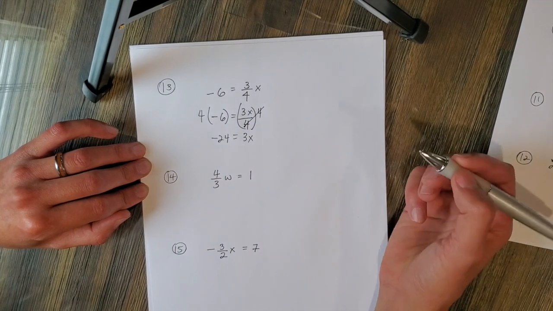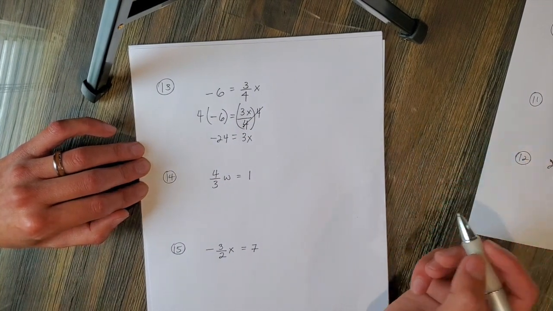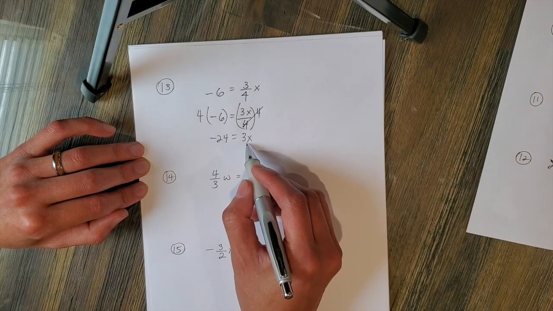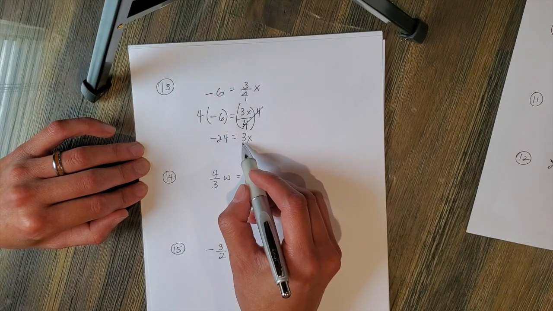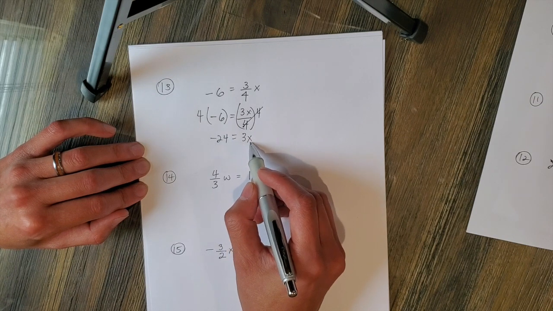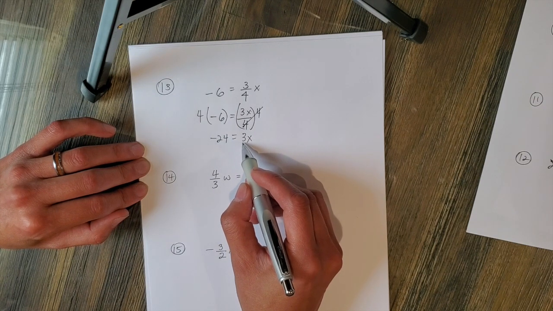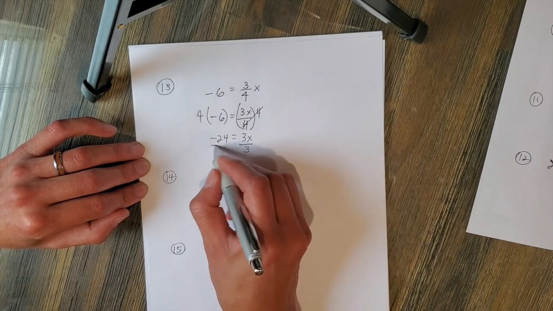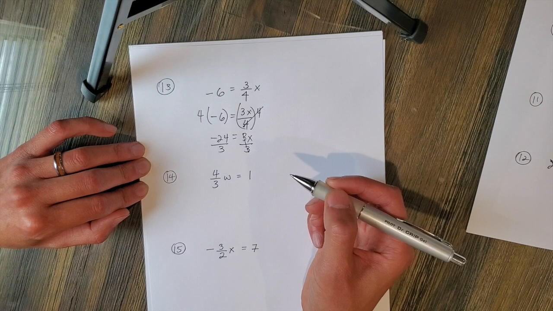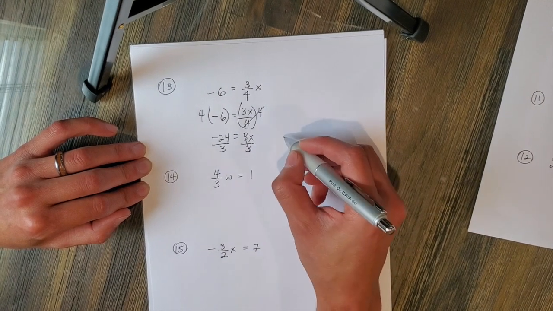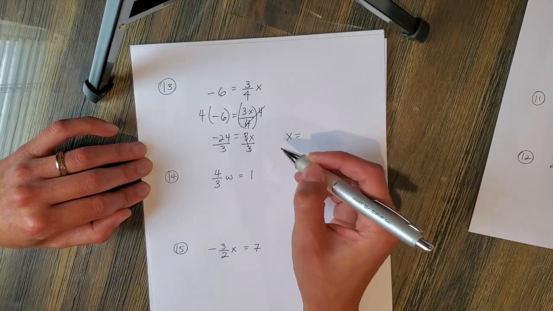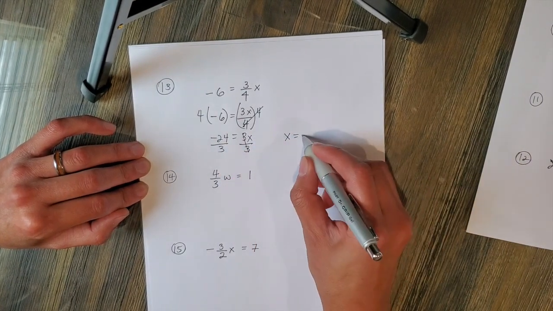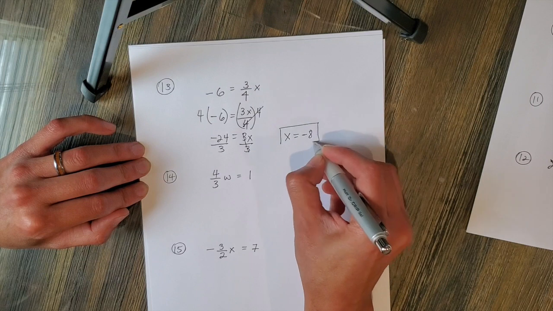Again, feel free to use your calculators if you need to. And then, notice here I'm not done yet. I know I'm done when I have x all by itself. Right here, it has a 3 next to it. It's being multiplied by the x. So how do we do this? Well, we undo multiplication by dividing. So we're going to divide by 3 on both sides. So x goes away here, so I'm just going to write x equals... And negative 24 divided by 3 is negative 8. That's my final answer.